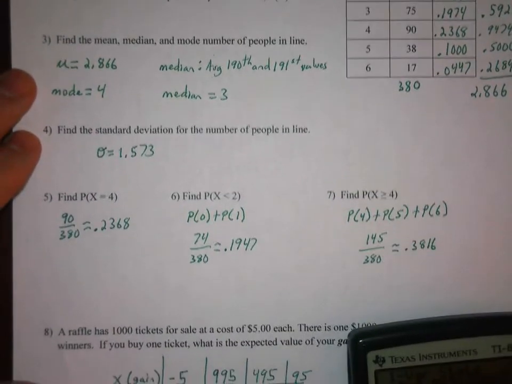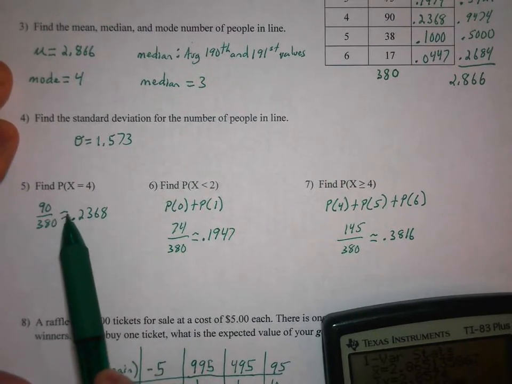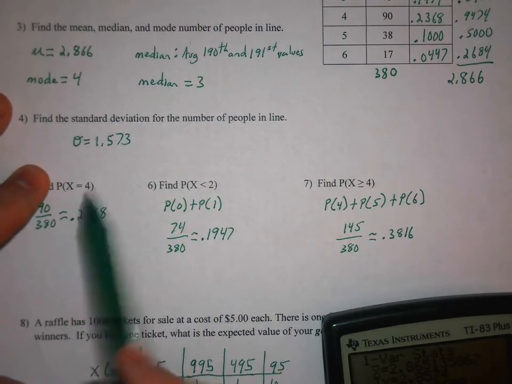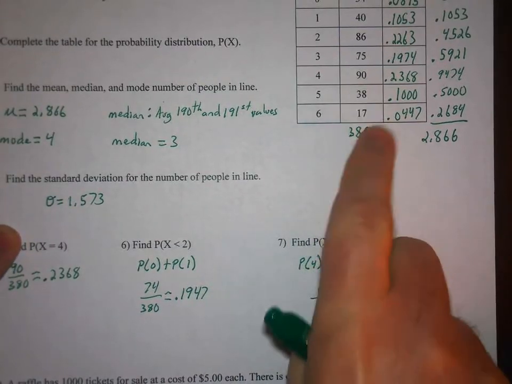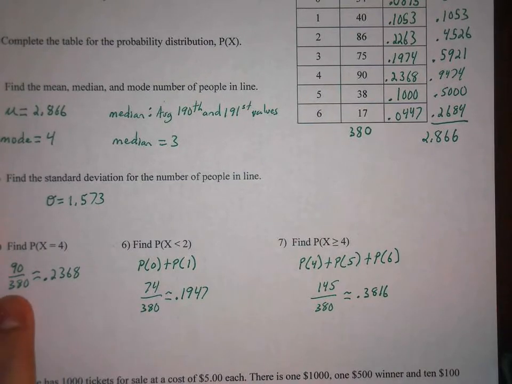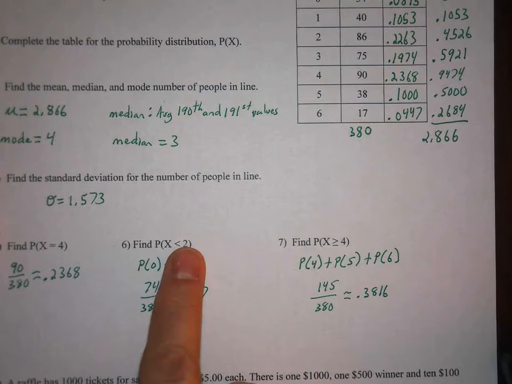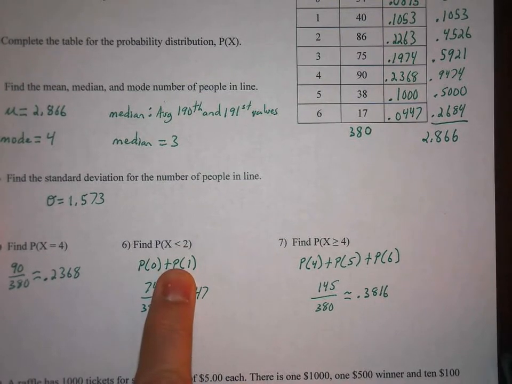Okay, and then finding the probabilities, this is just from using the table. So the probability that X equals 4, well, there were 90 out of 380 that had exactly 4 people in line, so that's 0.2368. If X is less than 2, that's a probability of 0 plus the probability of 1.